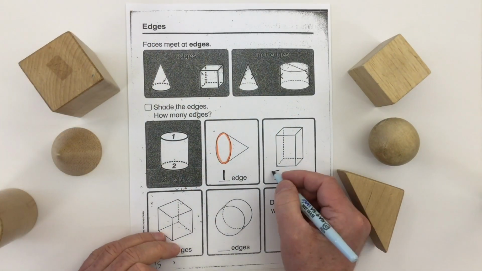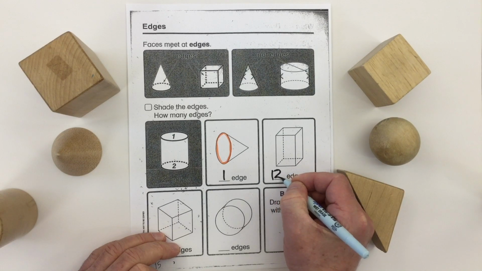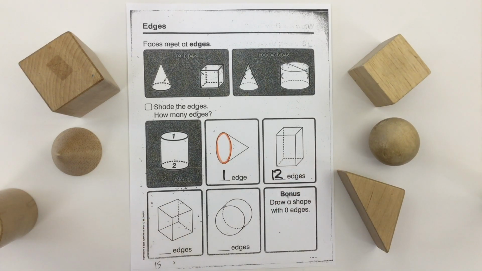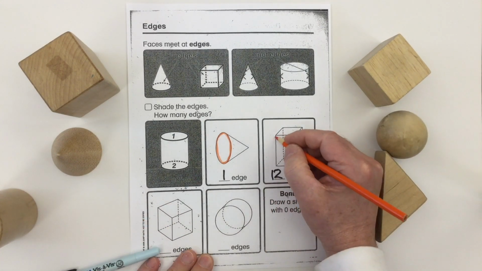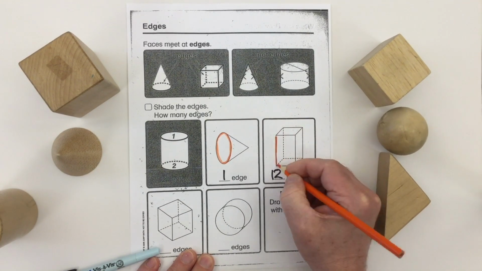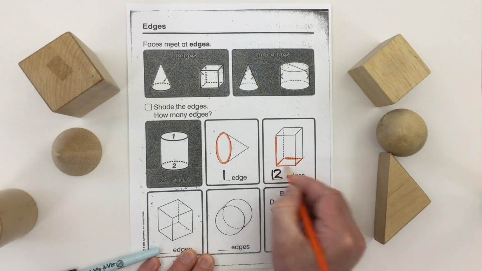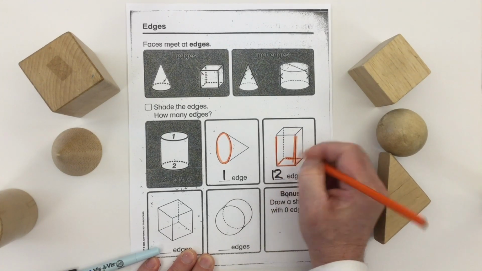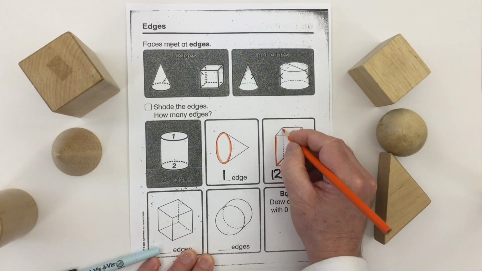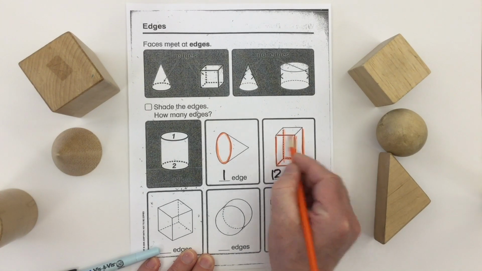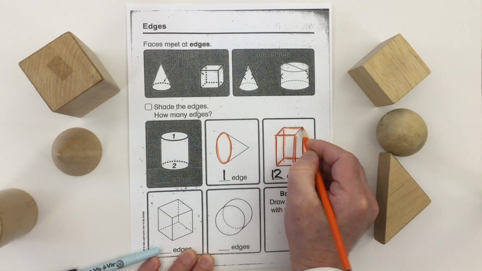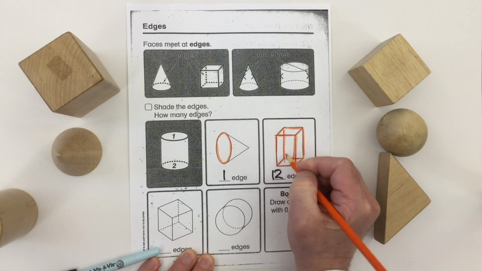There's 12 edges on this one. And if I were to shade the edges, it would be on all these sides. Even the ones that are behind in this picture, which are shown by dotted lines.